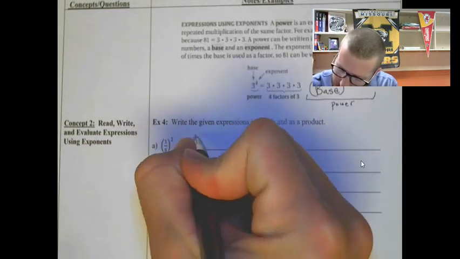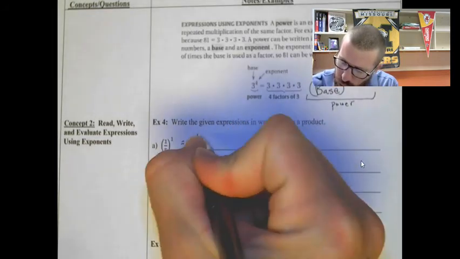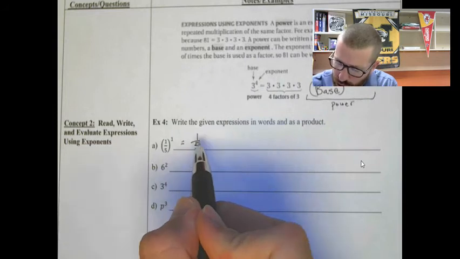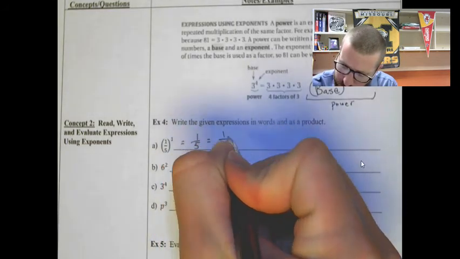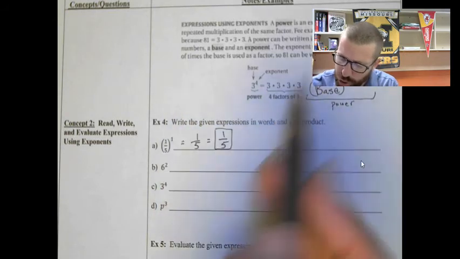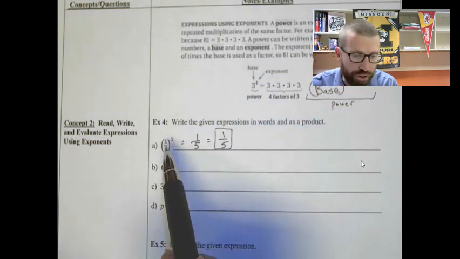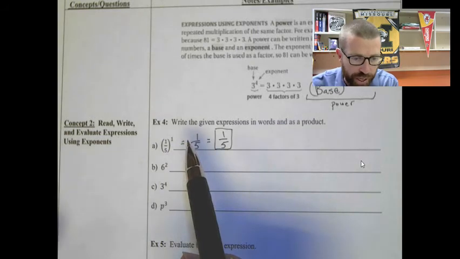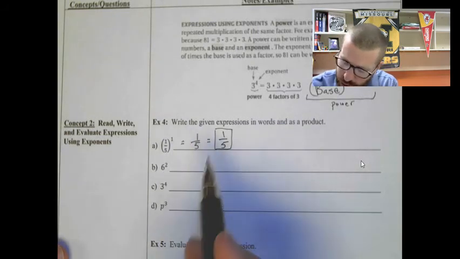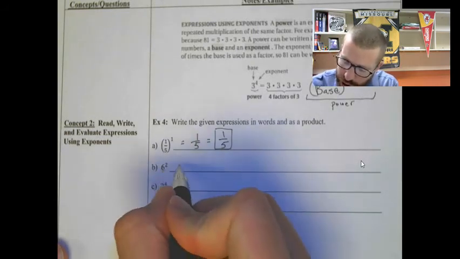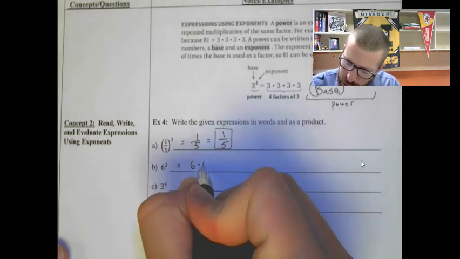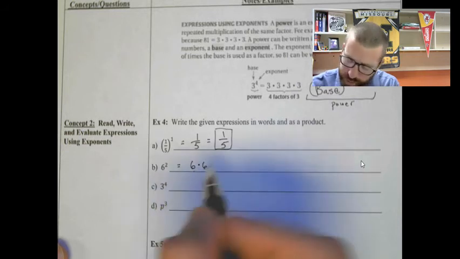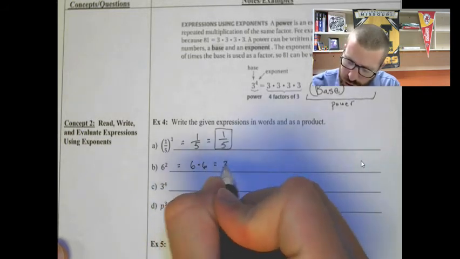But if I have 1/5 to the first power, that is just 1/5 multiplied once. So 1/5 to the first power is just 1/5. Anything to the first power is just itself. It's not going to change anything because you're really not multiplying by anything. There's just 1/5. If I have 6 squared, then I would have 6 times 6. That means I have 2 6s that I'm multiplying, which is 36.